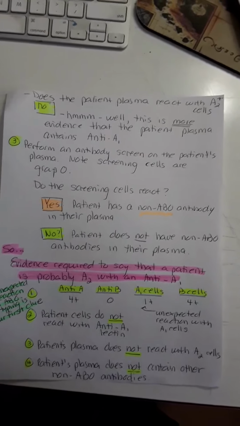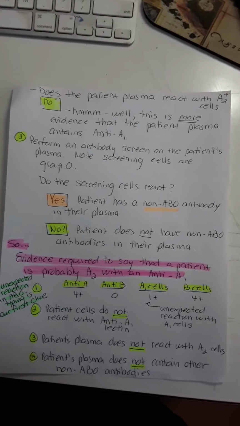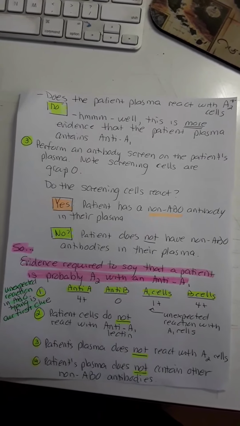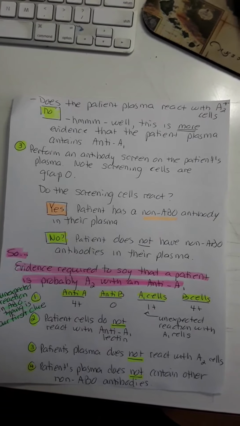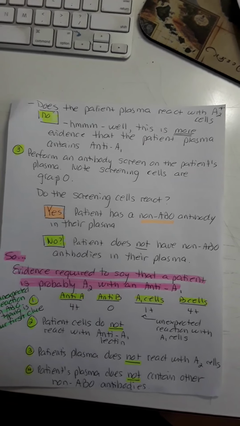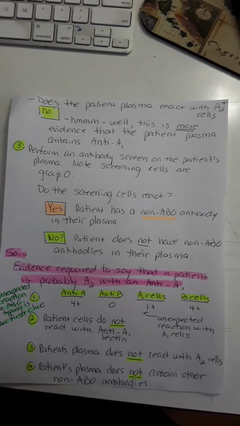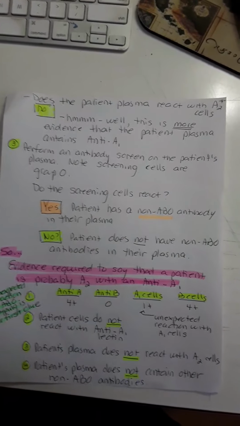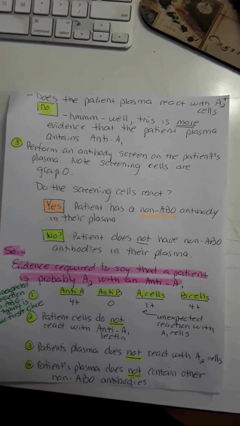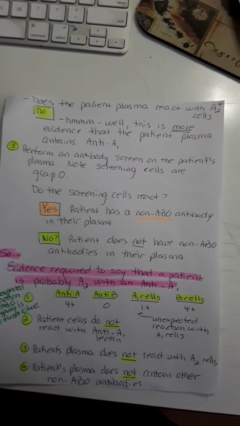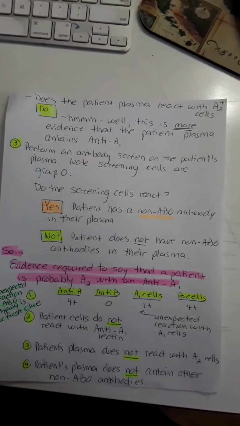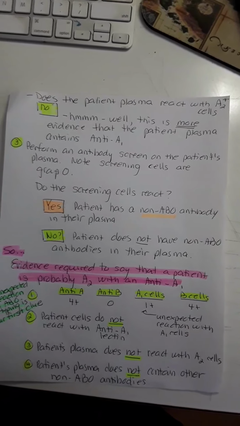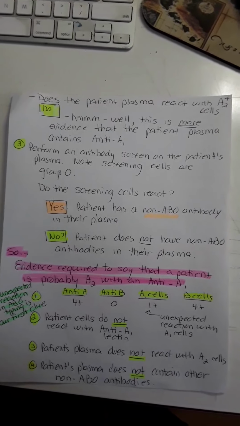Secondly, you will take your patient's cells and react them with anti-A1. They will not react. Third, you'll take your patient's plasma that you're concerned contains the anti-A1 and react it with A2 cells. It will not react. And lastly, you'll take the patient's plasma and run an antibody screen on it and ascertain that it does not contain other non-ABO antibodies.